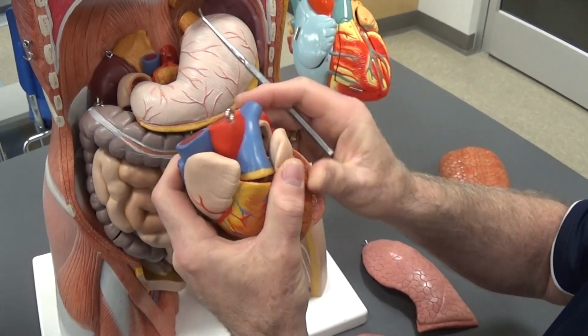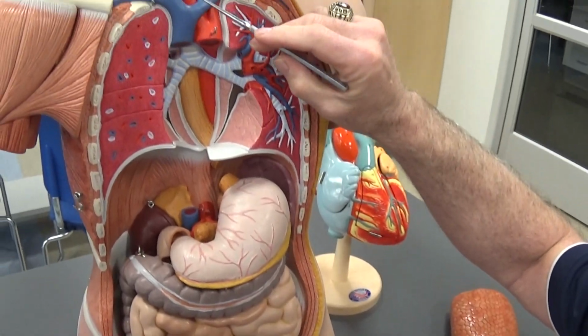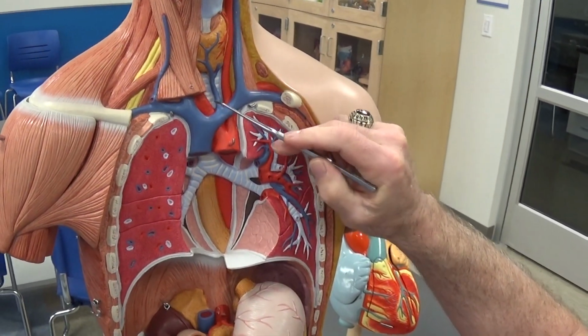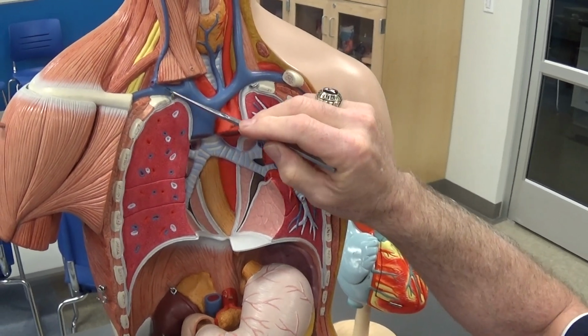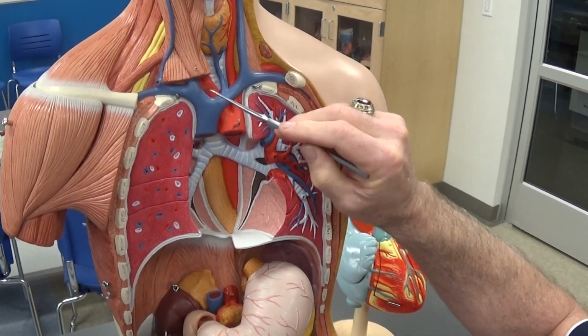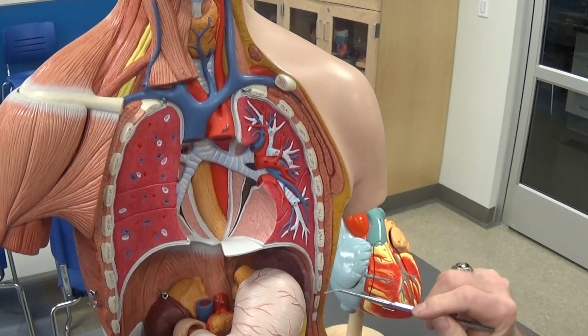Now remember one thing when we're talking about the heart, remember we only had the brachiocephalic artery on one particular side, which was the right side, but here we have the brachiocephalic veins on both sides. So there's a brachiocephalic vein on both sides.